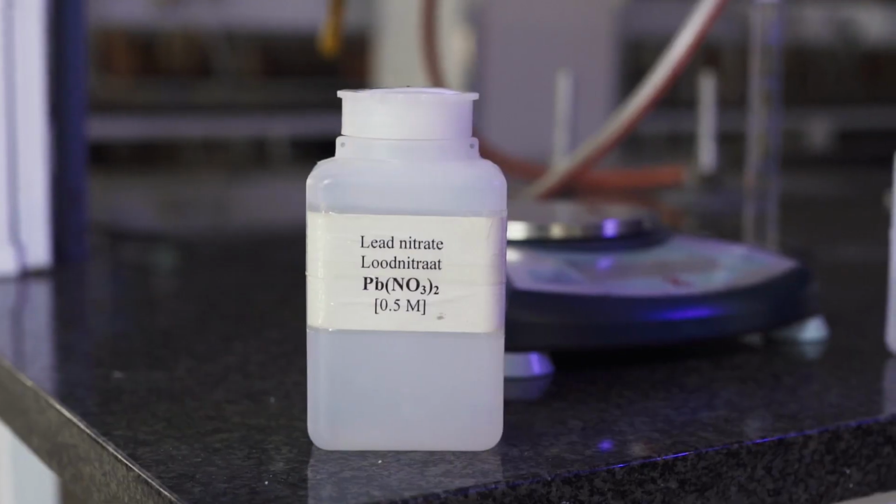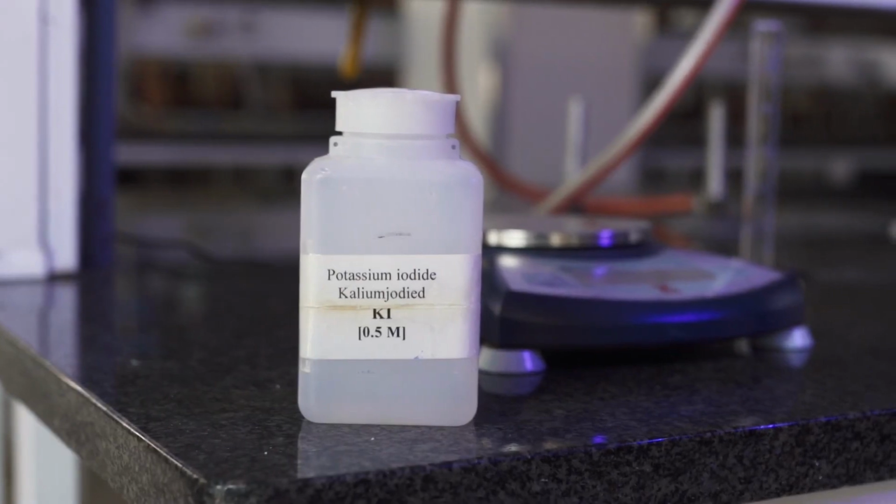The topic of experiment 2 is stoichiometry. In this experiment, we will perform a precipitation reaction by adding known volumes of lead nitrate and potassium iodide.